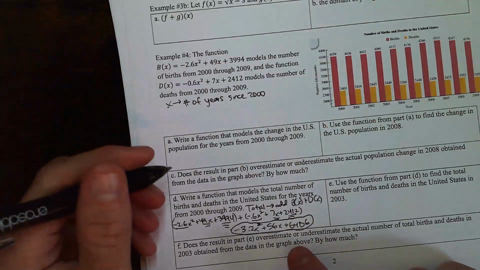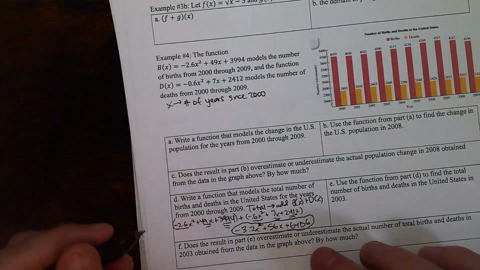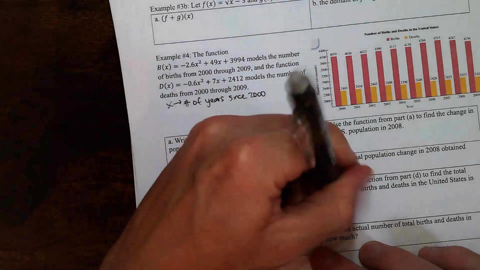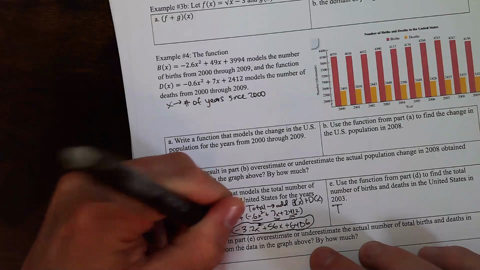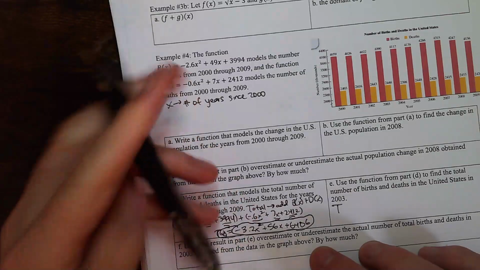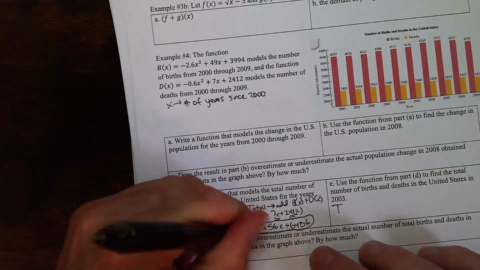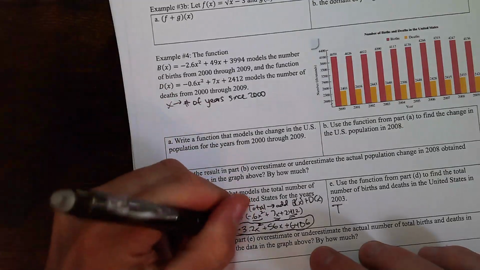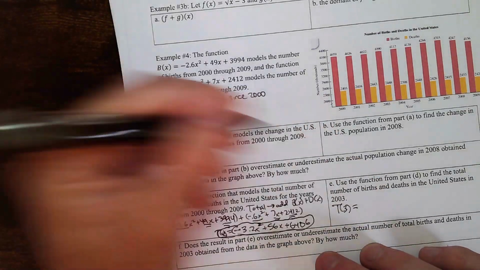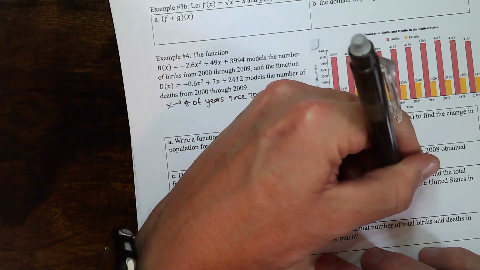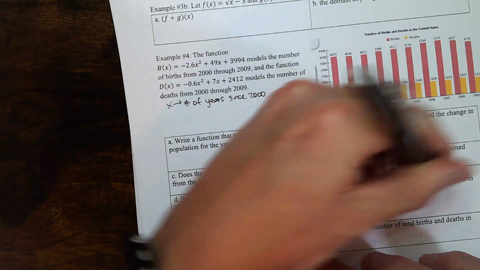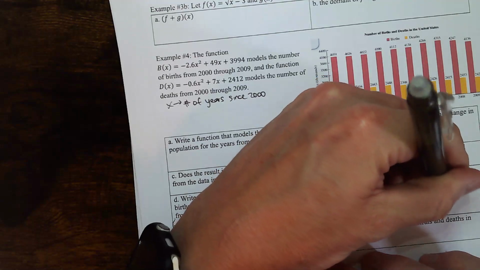Use the function from part D to find the total number of births and deaths in the United States in 2003. So in 2003, I'll put T of x, T for total, which might be bad because T could also mean time. So I'm going to put T of 3. So I want to find it whenever x is 3. So negative 3.2 times 3 squared plus 56 times 3 plus 6,406.